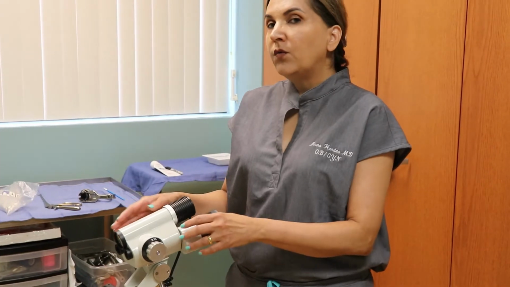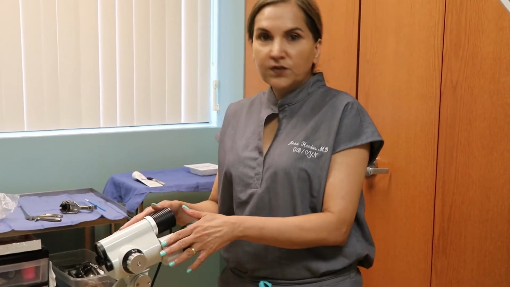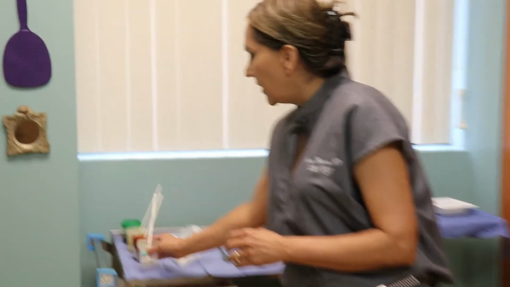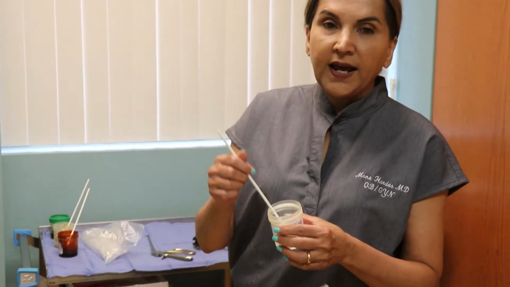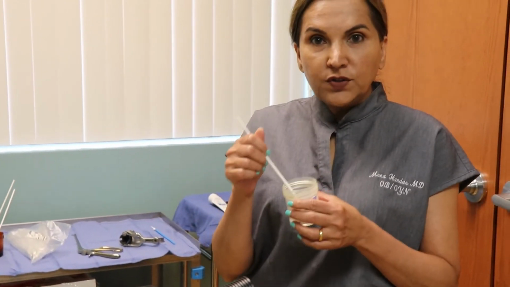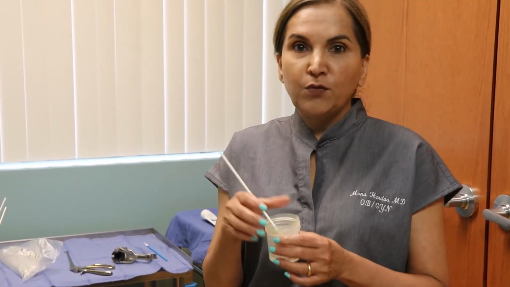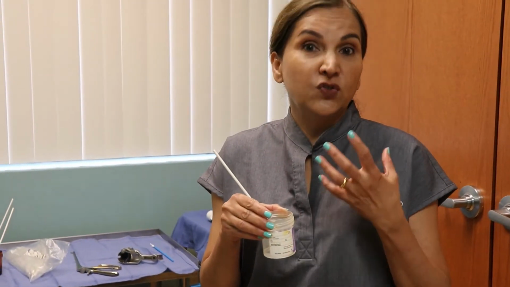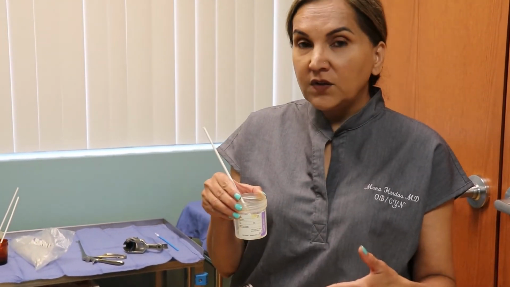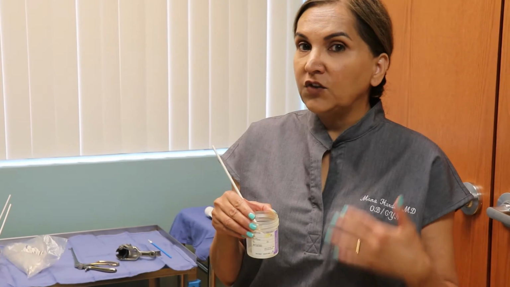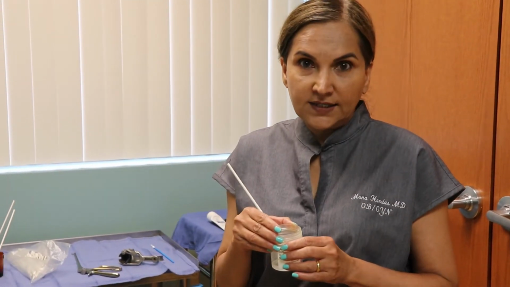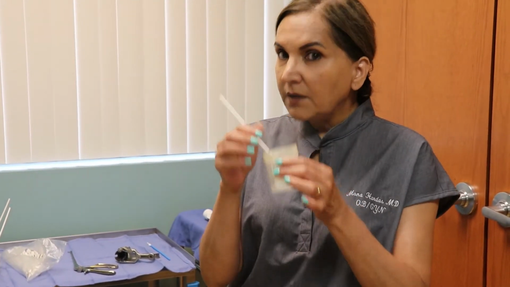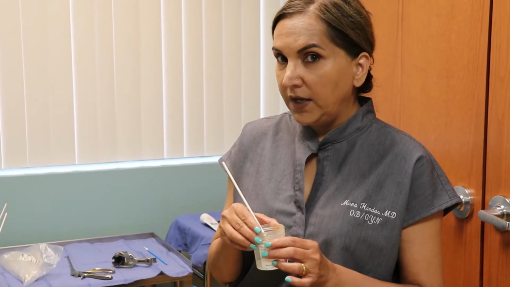Now once this gets focused, we use some chemicals. This is called acetic acid. We apply this acetic acid onto the cervix. What it's going to do is convert the abnormal cells into white cells. It looks bright white, which helps me look through this. Now remember, this is magnifying it for me 30 to 40 times what my eyes can see. With that, this chemical is going to show me the abnormal area.